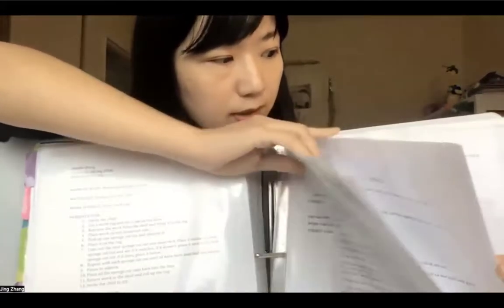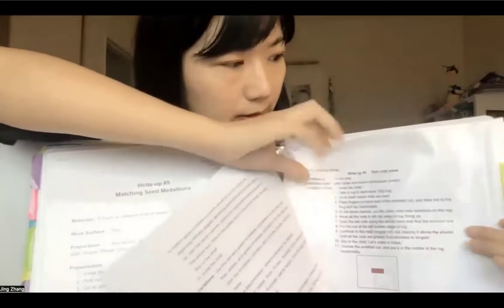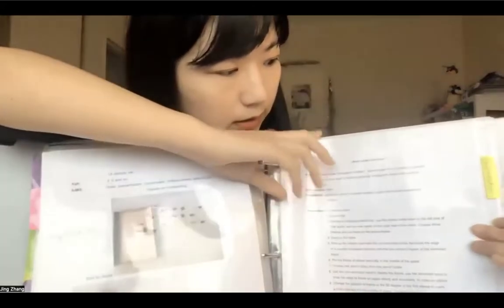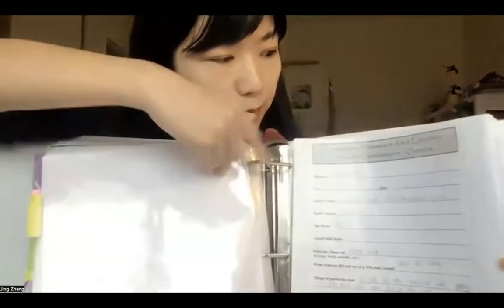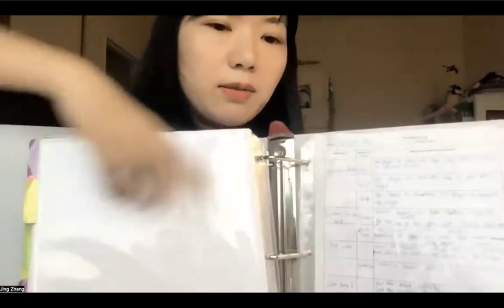And the next part is the practice, the observation. Just also upload to the website, download, and put in the binder. And this one is the practice log for the last class. Print out the empty form and practice.